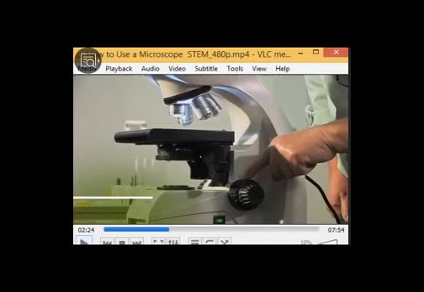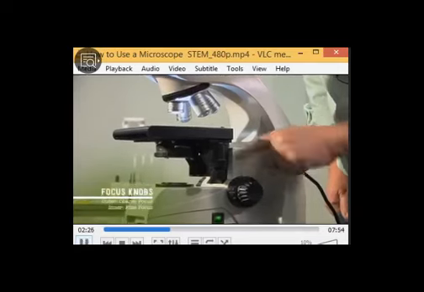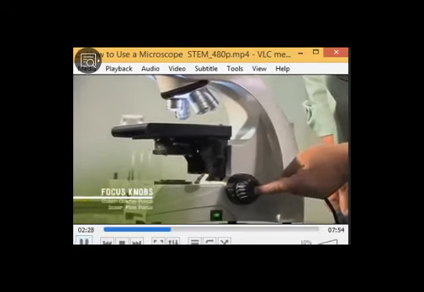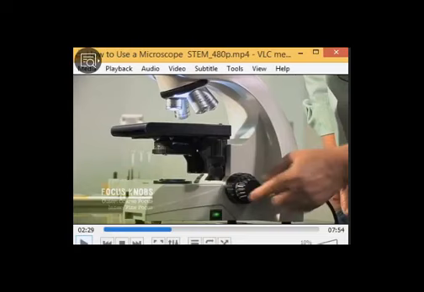When you move this knob, the stage will move up and down fast. When you move the small button, the fine focusing knob, the stage will move slowly. Sometimes we use the fine focusing knob, sometimes we use the coarse focusing knob.